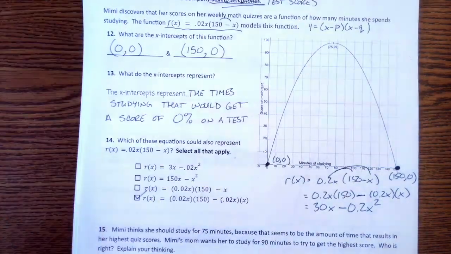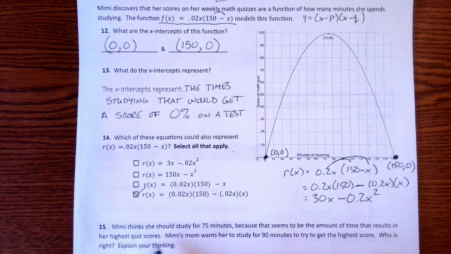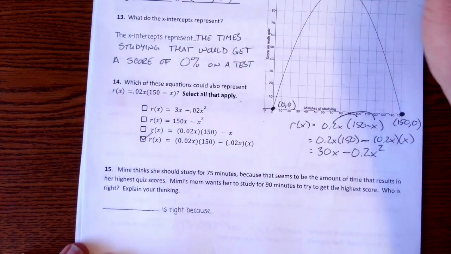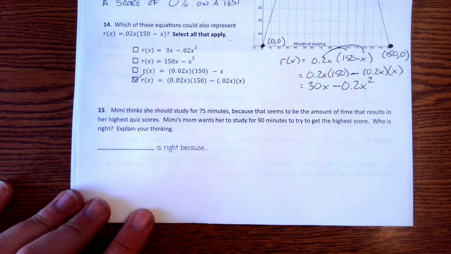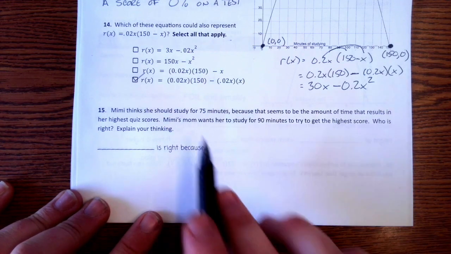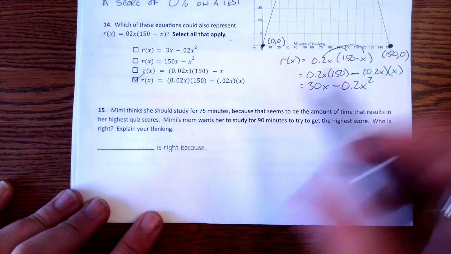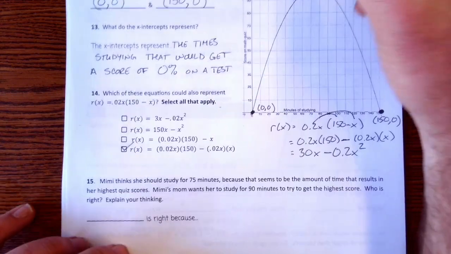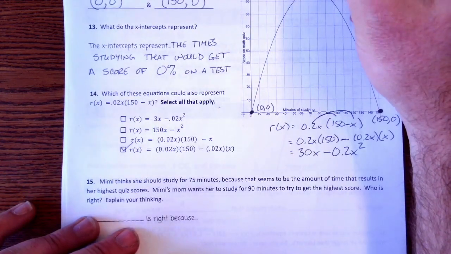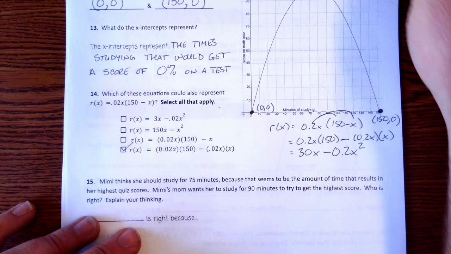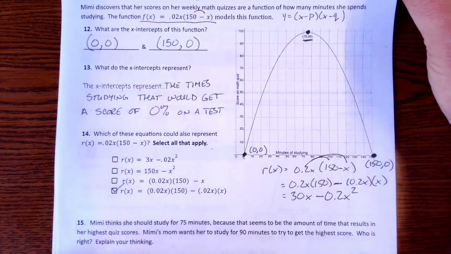And looking at number 15 here. Mimi thinks that she should only study for 75 minutes because that seems to be the amount of time that results in her highest quiz scores. Mimi's mom wants her to study for 90 minutes because more studying is always better. Who's right? Well, let's see here. According to the graph, if Mimi studies for 75 minutes, way up here at our vertex, that's where we get our (75, 99).